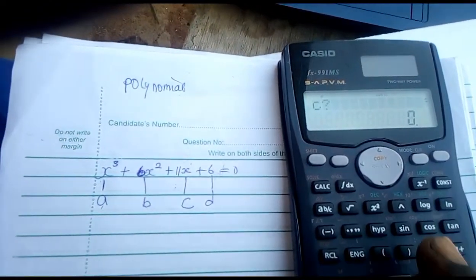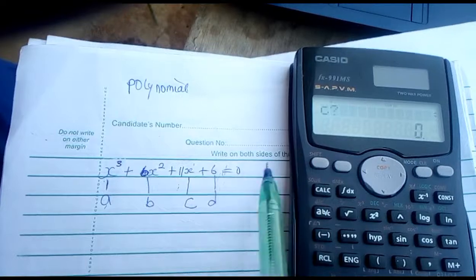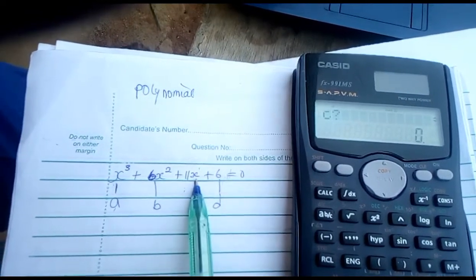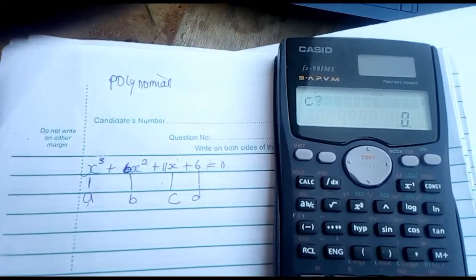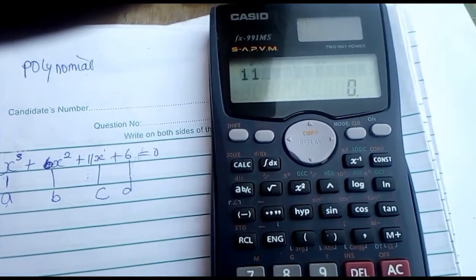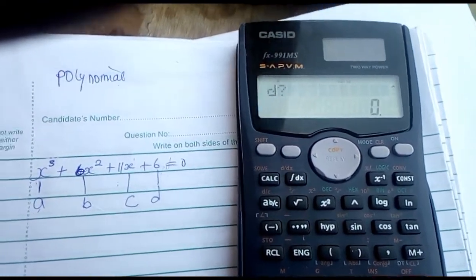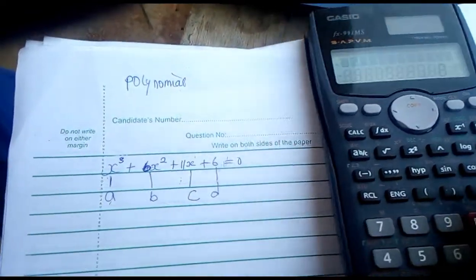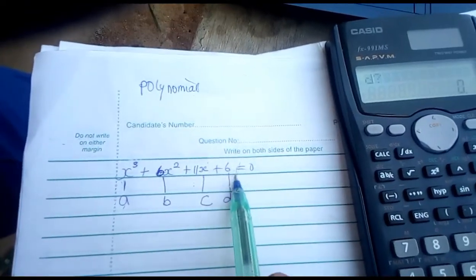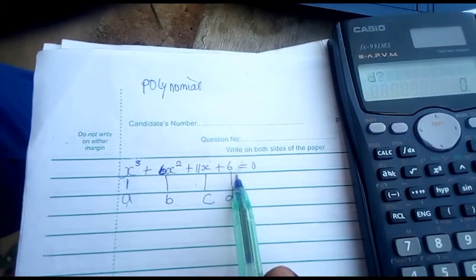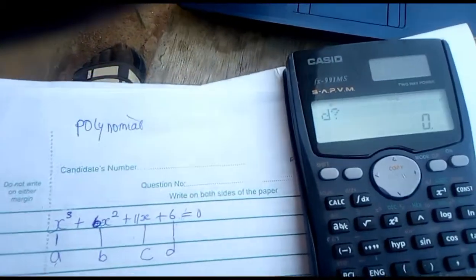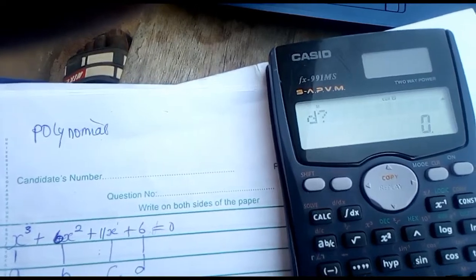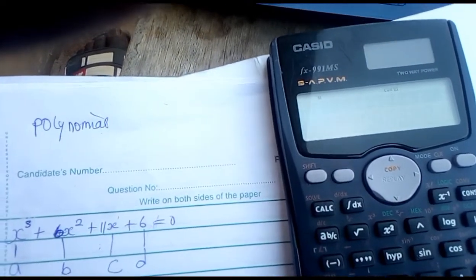Then the calculator asks what is c. The c is the coefficient of x, which is 11. You press 11, tap the equal sign. Then it is also asking lastly which one is d. D is the last number, which is 6. Then you tap 6, then the equal sign.